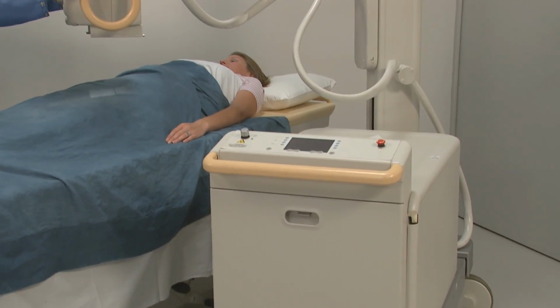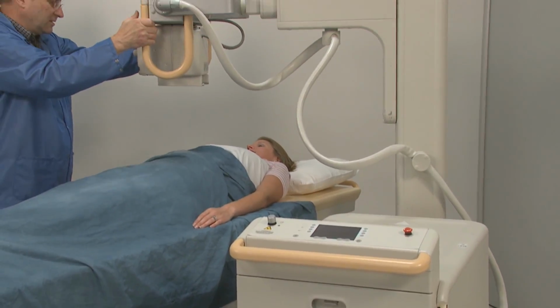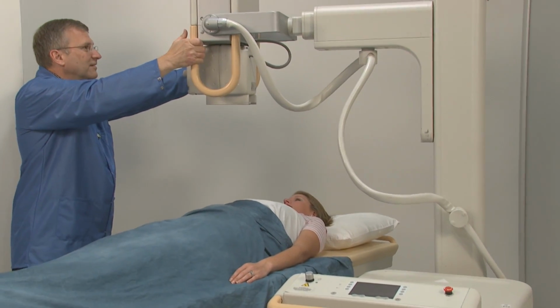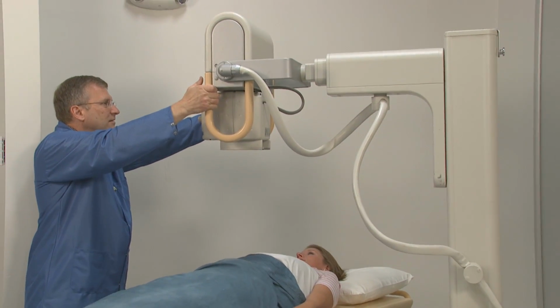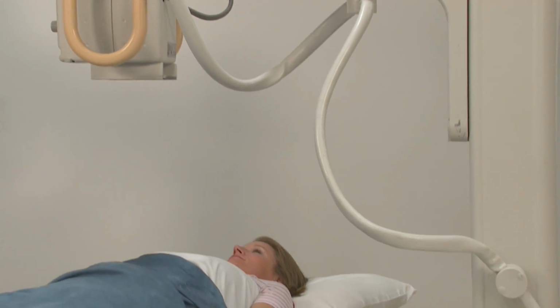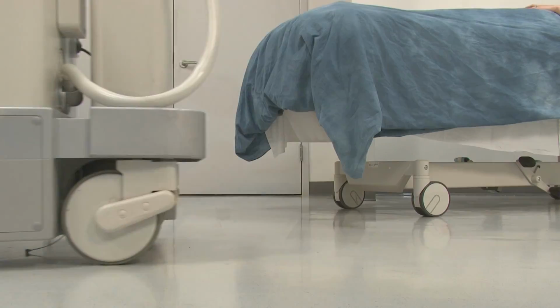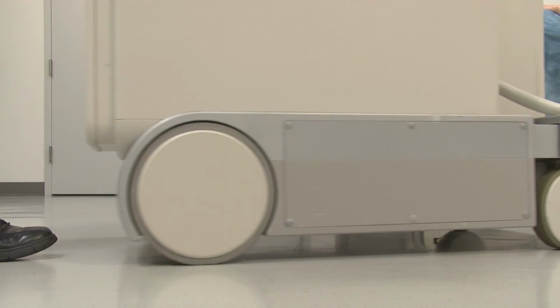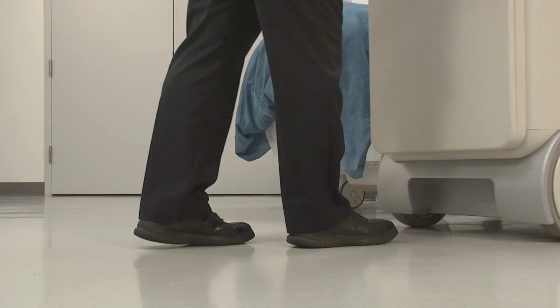This unit, the Philips Practix Convenio, is a portable version of the machine we just saw and is typically used with bedridden patients to check for the onset of pneumonia. Completely battery-operated, the cart has power-assisted wheels to help the operator move the unit from room to room.